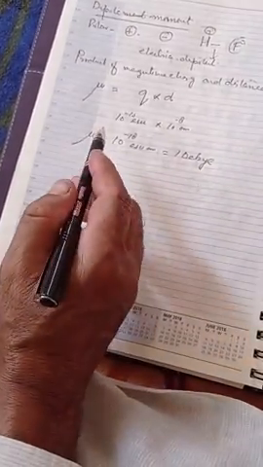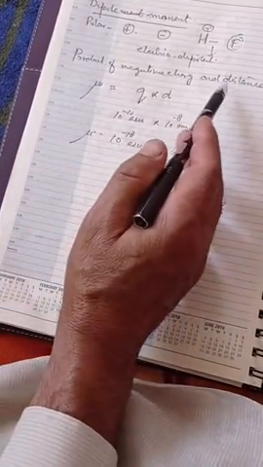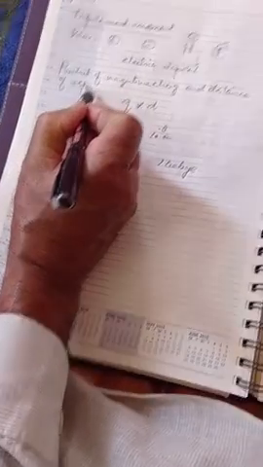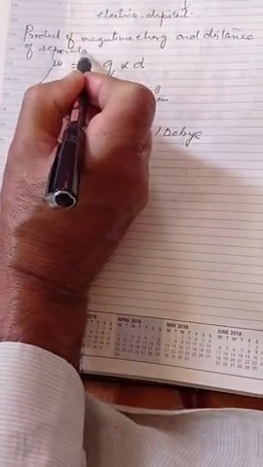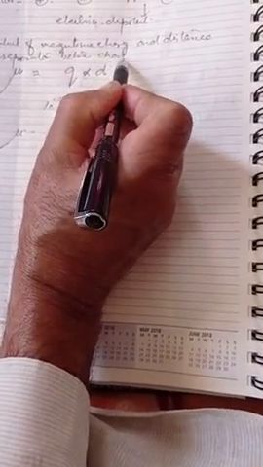So this is the dipole moment: the product of the magnitude of charge and the distance of separation between the two charges, or between two atoms.